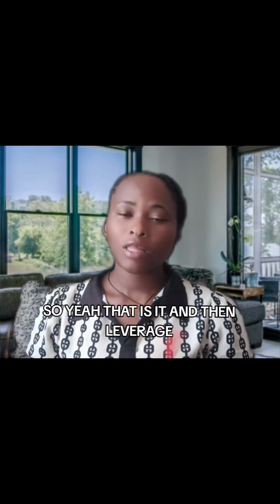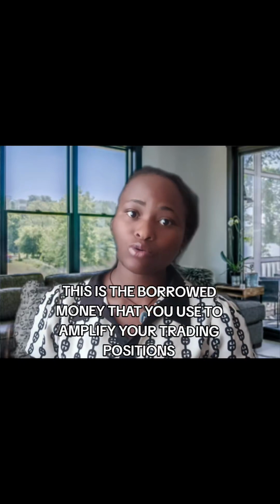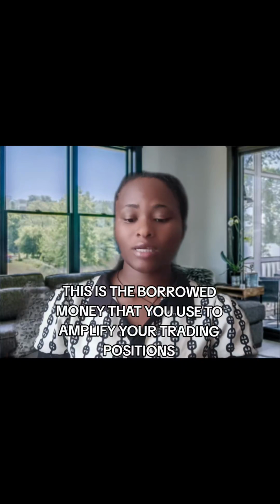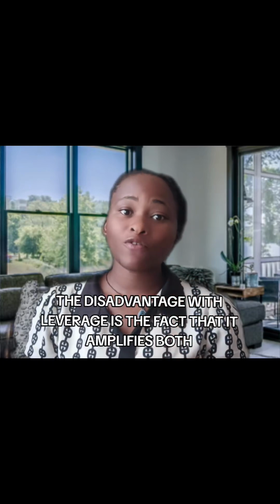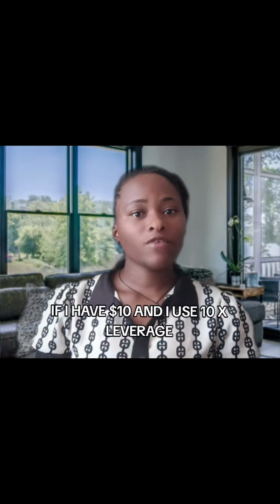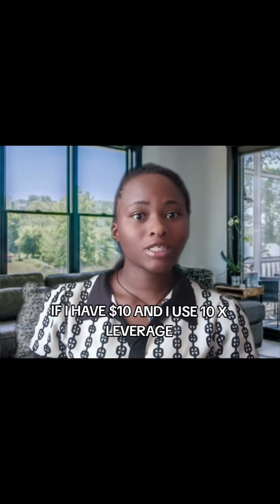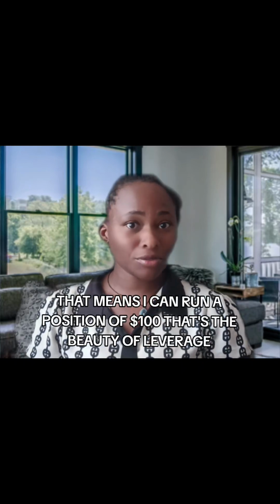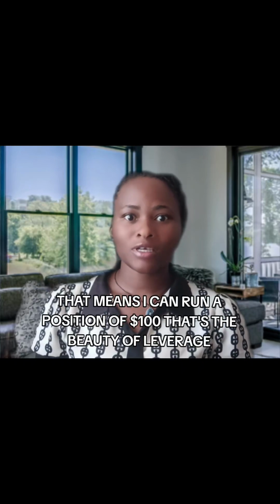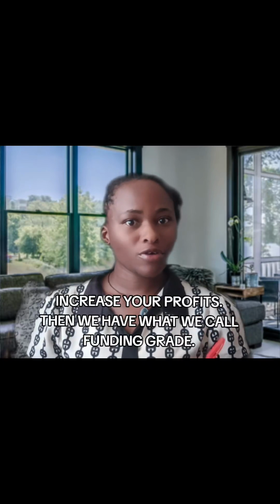And then leverage. This is the borrowed money that you use to amplify your trading positions. And you know the disadvantage with leverage is the fact that it amplifies both your losses and profits. For example, if I have $10 and I use 10x leverage, that means I can run a position of $100. That's the beauty of leverage. You increase your capital, increase your profits.